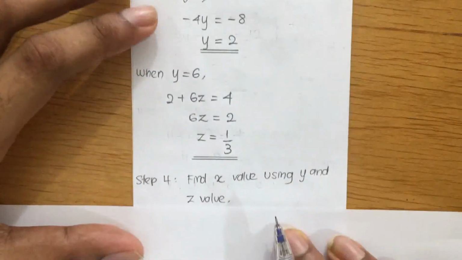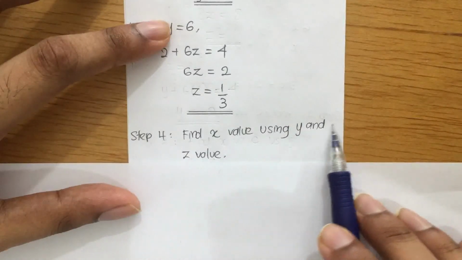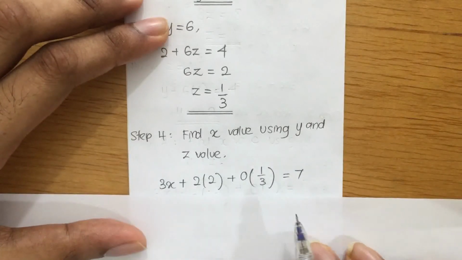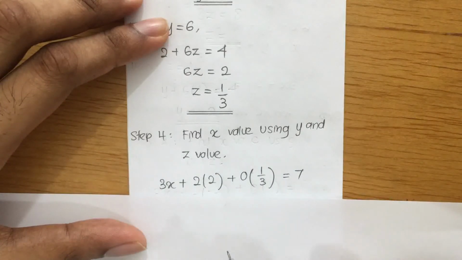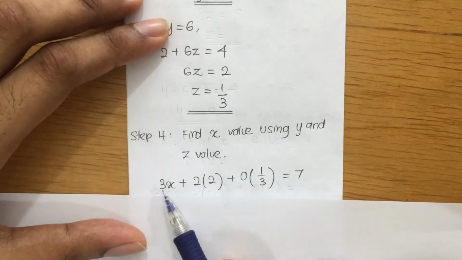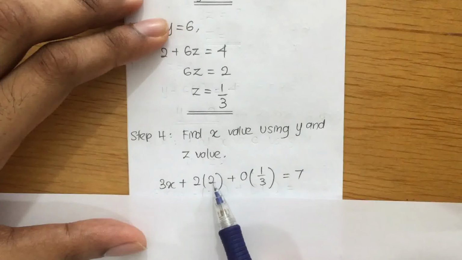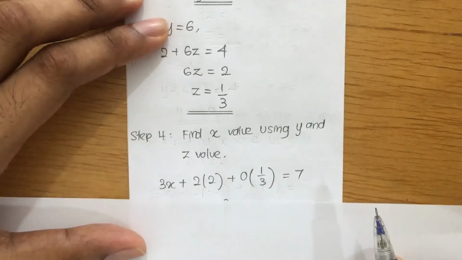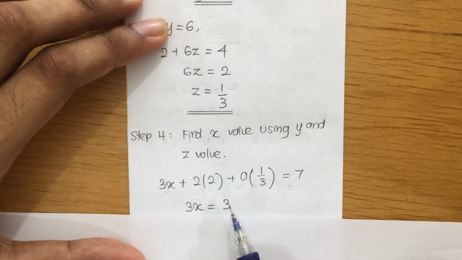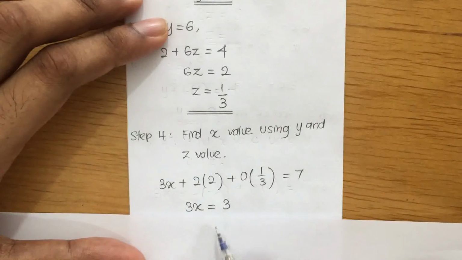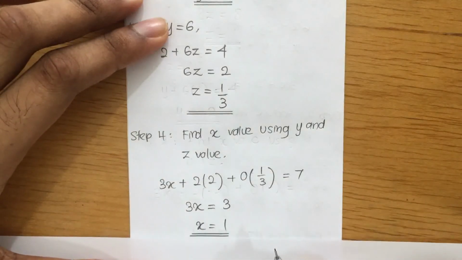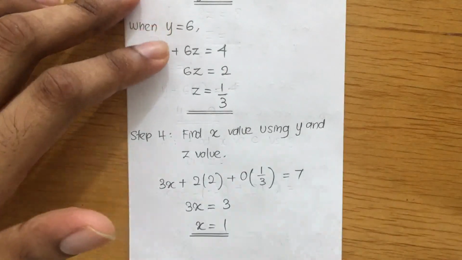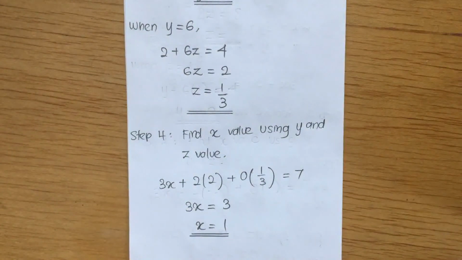For the last step, you need to find the x value using the y and z values which you have already found just now. So you substitute back into any of the three equations given by the question. In this case, 3x plus 2 times 2 plus 0 times 1 over 3 is equals to 7. From here, 3x is equals to 3. To get your x, you divide 3 with 3. Therefore, you should get your x is equals to 1. So this is your final answer, guys. Let me put back the question paper for your reference. Please hold on for a moment.